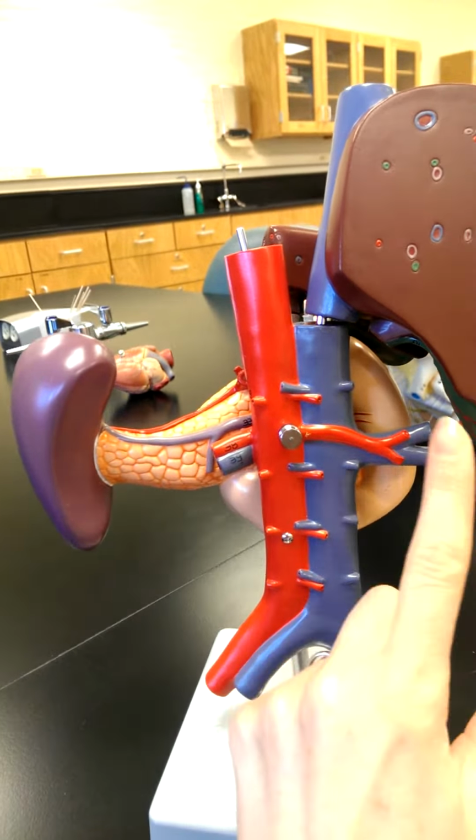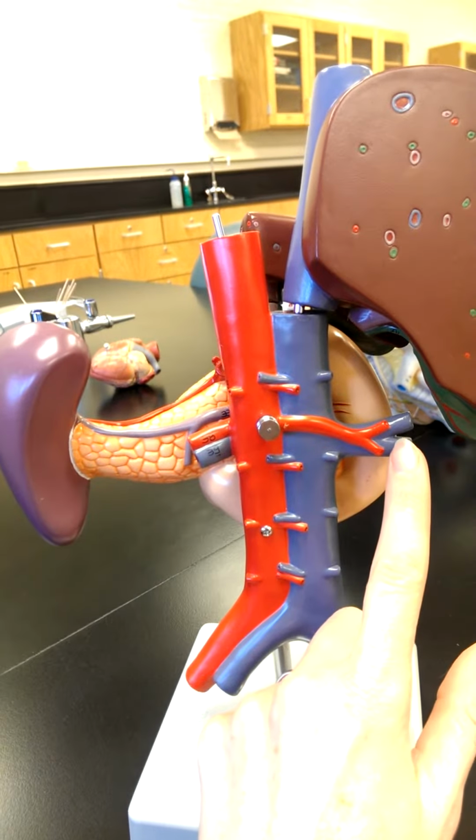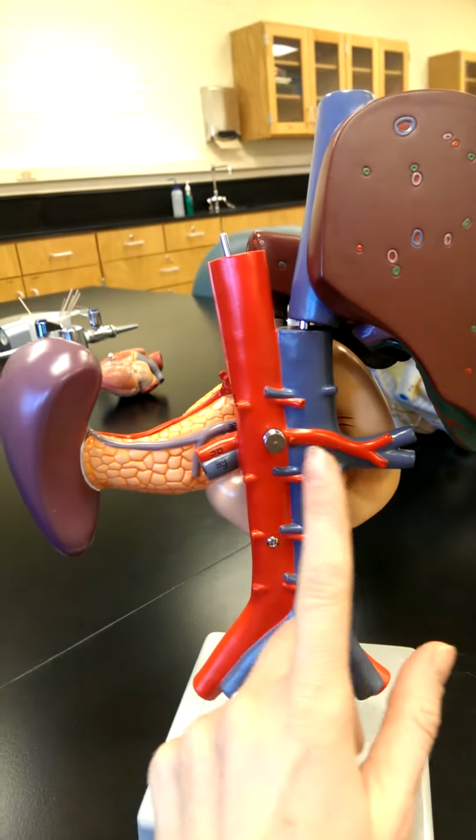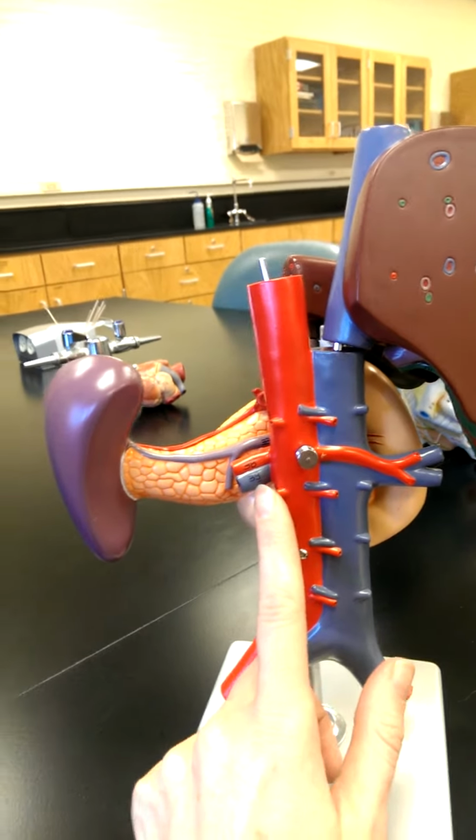I can also see some vessels here and some vessels here. Now they're going to two organs that are not included on our model. They're going to the kidneys. Those are renal artery and renal vein, and again, renal artery and renal vein.